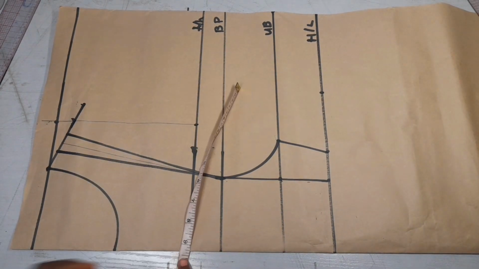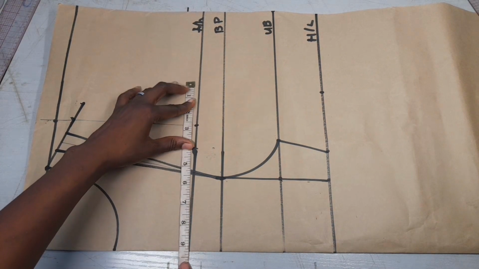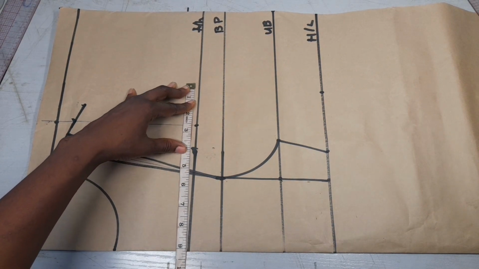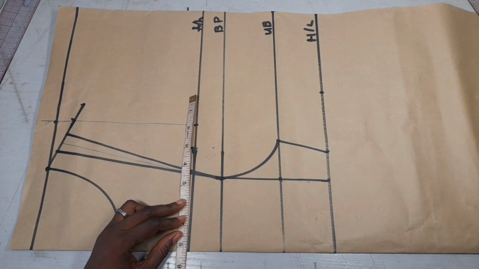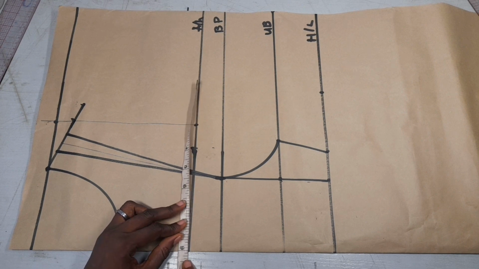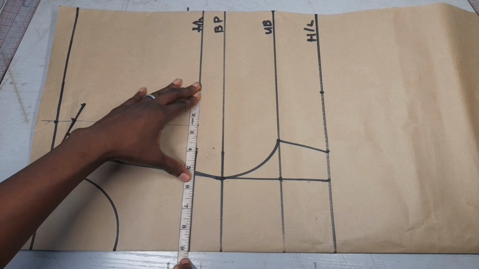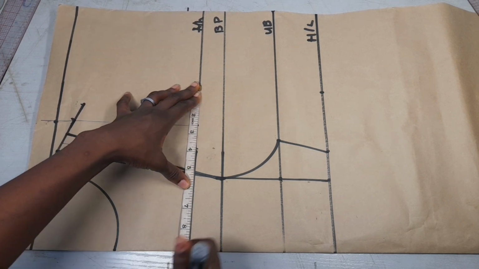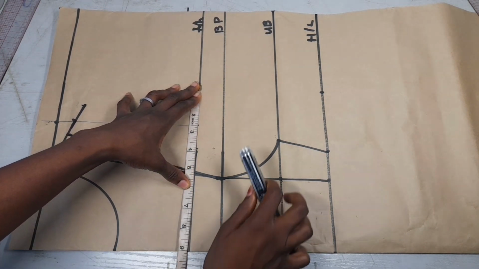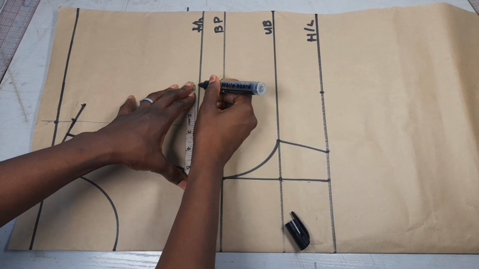The next thing I'll be doing is placing my bust measurement. Bust 36 divided by 4, that's 9 inches. So this is my bust.